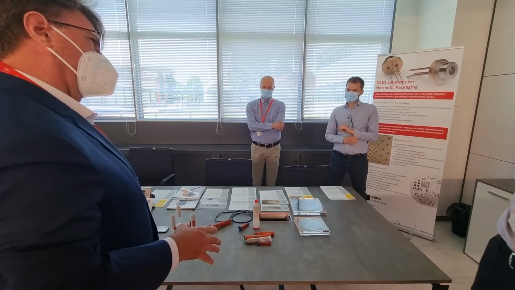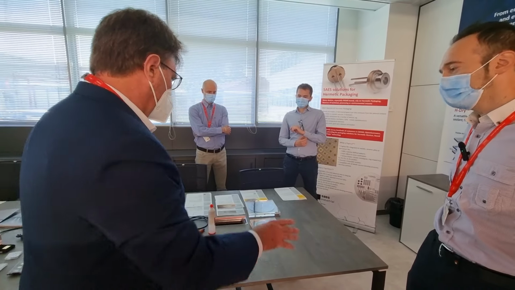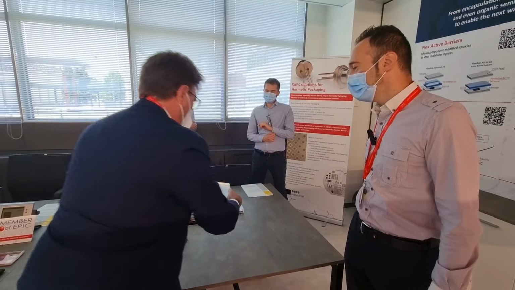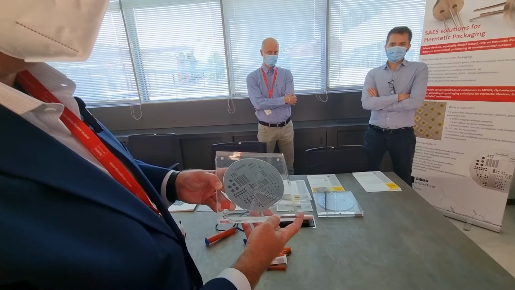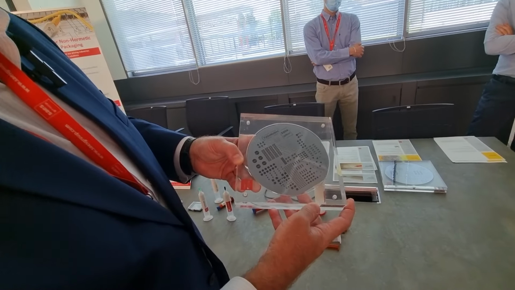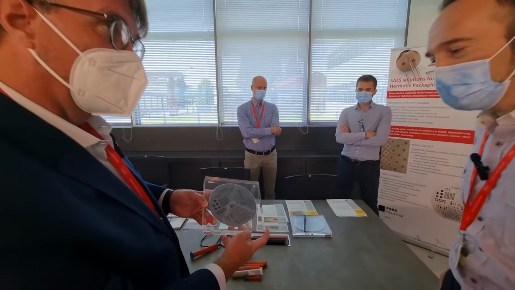So this is discrete packaging. From my understanding, you can apply this at a wafer level? Yeah, sure. But this is just examples of the geometry? You mean pretty much any geometry the customer desires? Yeah, sure. We are extremely flexible on the geometries.